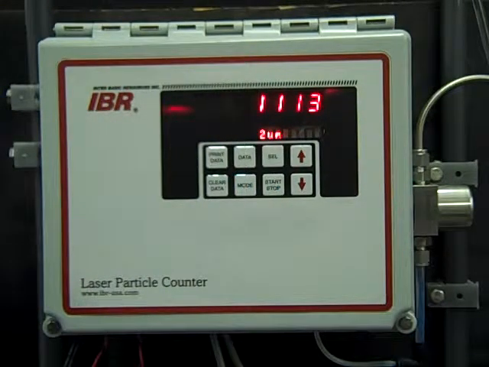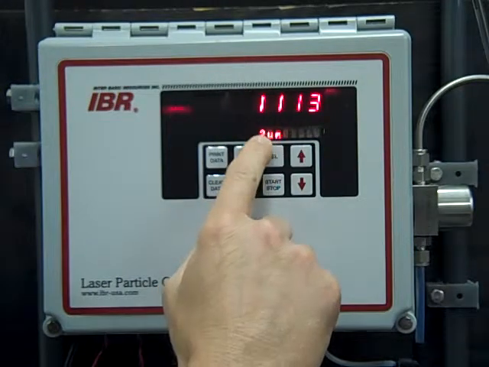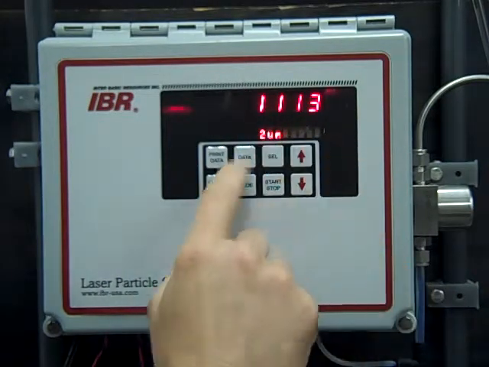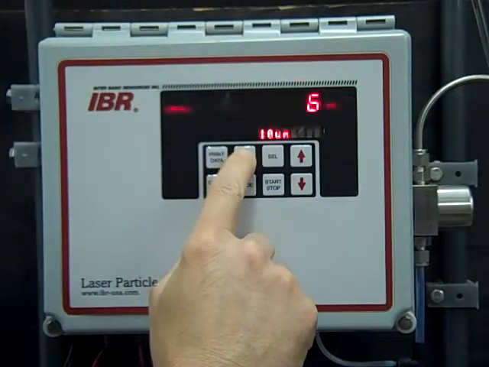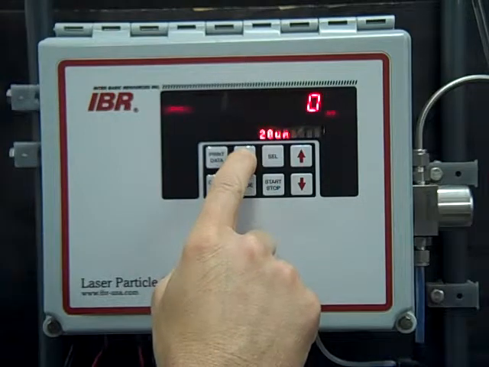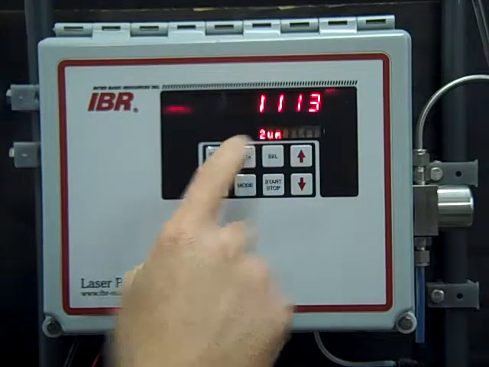The WPCS EX2 particle counter is an 8-channel particle counter that has a range from 2 micron to 400 micron. The typical range is from 2 micron to 25 micron, and this can be seen as I press the data button. The 8 channels can be seen: 2 micron, 3, 5, 7, 10, 15, 20, 25. That's the flow rate, and then we're back to 2 micron.